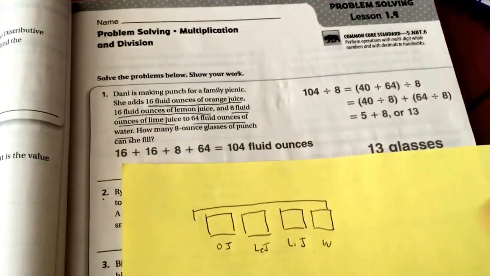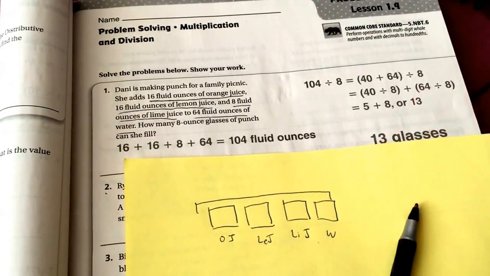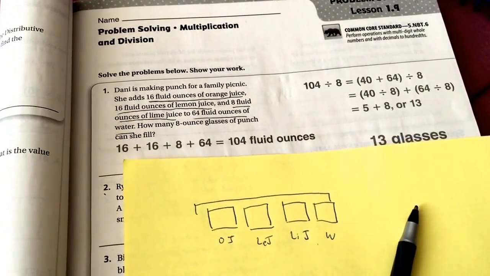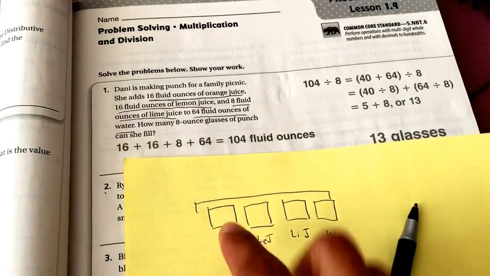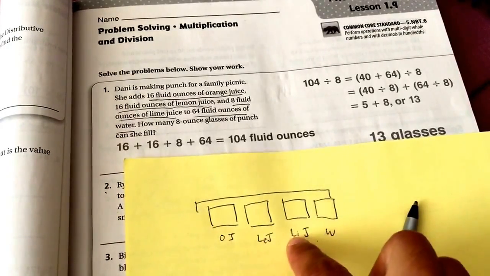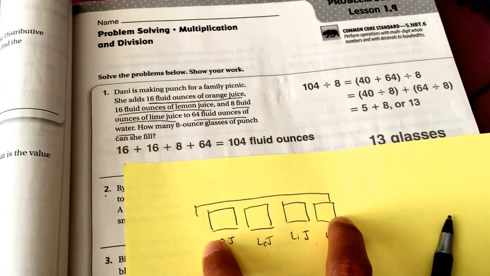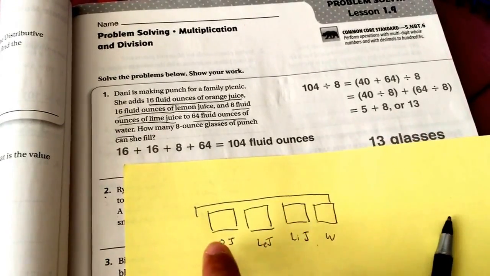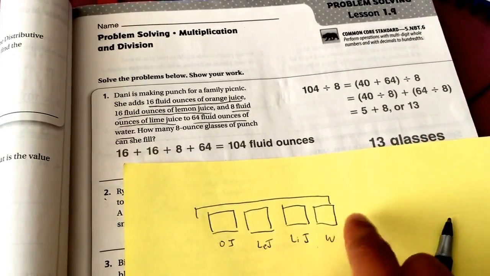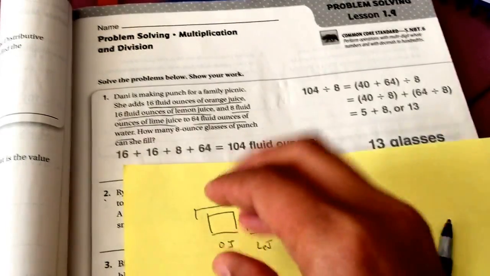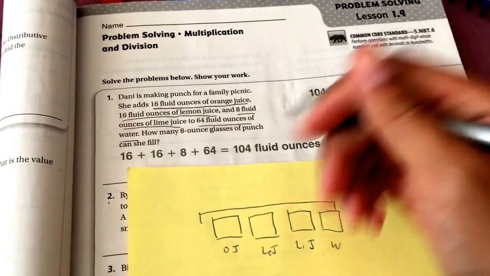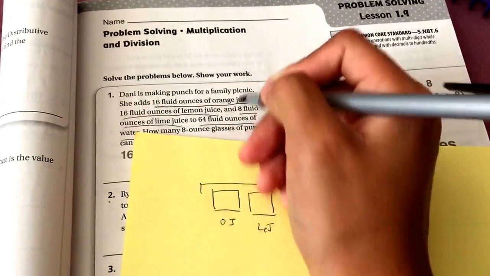And so what's going on in this story so far is that she's making this fruit punch. And she's doing it by combining orange juice, lemon juice, lime juice, and water. So that's why I have 4 boxes. One box for every type of liquid she's adding: the orange juice, the lemon juice, the lime juice, and the water. Now inside there's different amounts. So how much orange juice does she have?